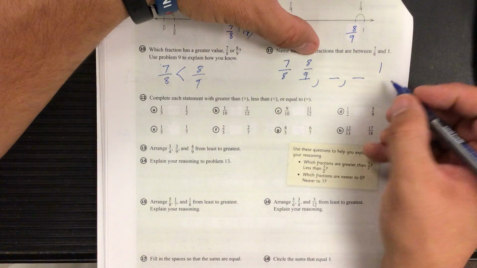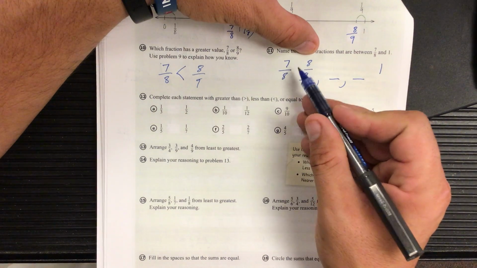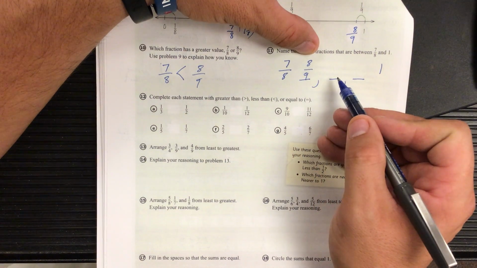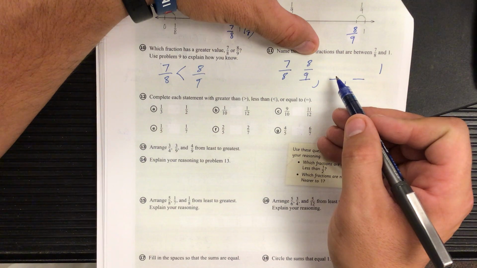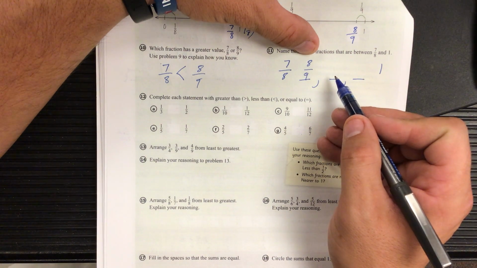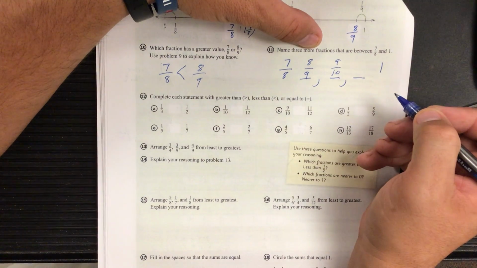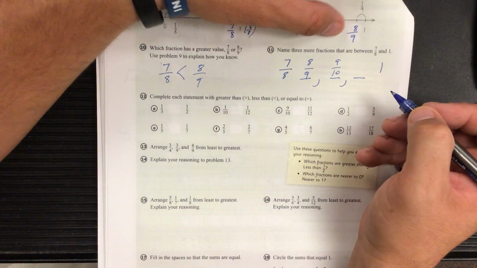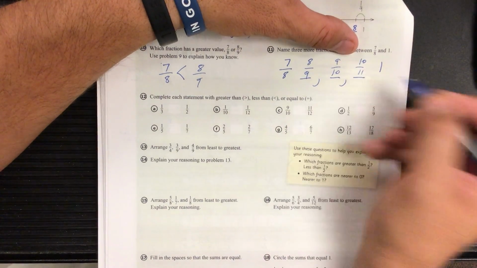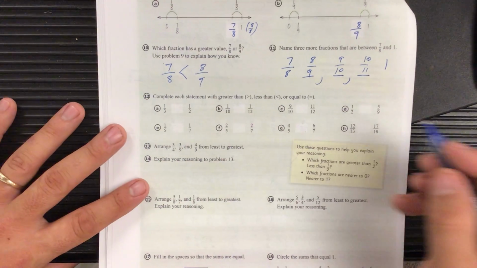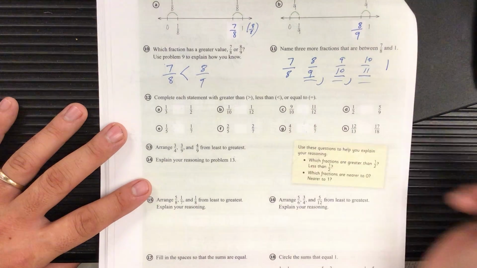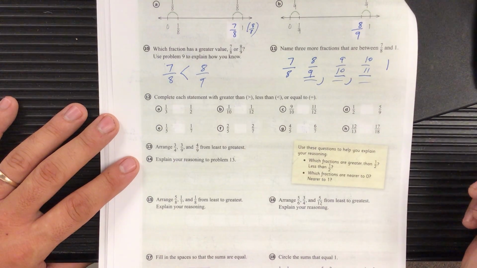Okay. Now kind of look at the pattern here. 7 out of 8 to 8 over 9. What would the next one be? 8 over 10. Nope. 9 over 10 would be more. Oh, 10 over 11. Yeah. There you go. It's 3 examples. Doesn't have to be that, but those will all be between there.